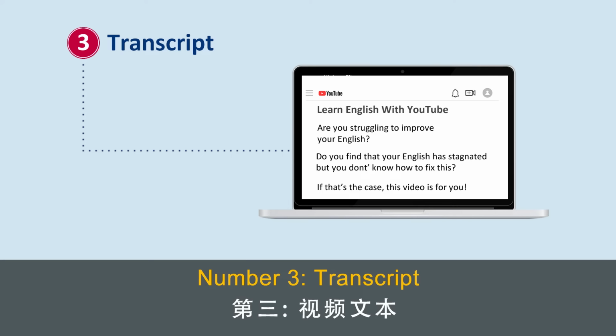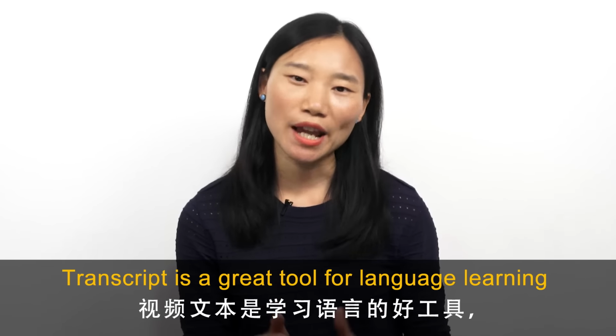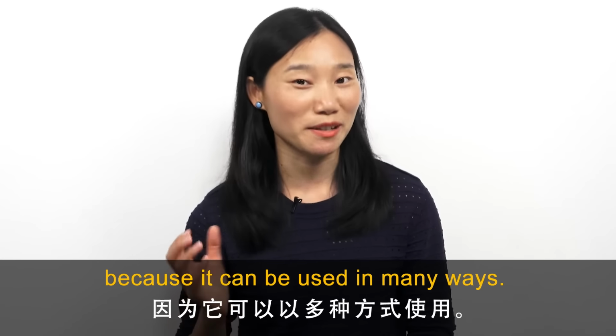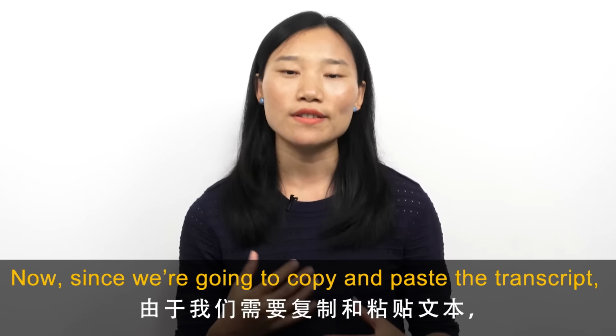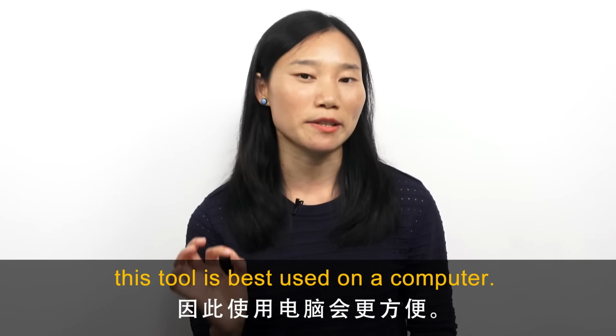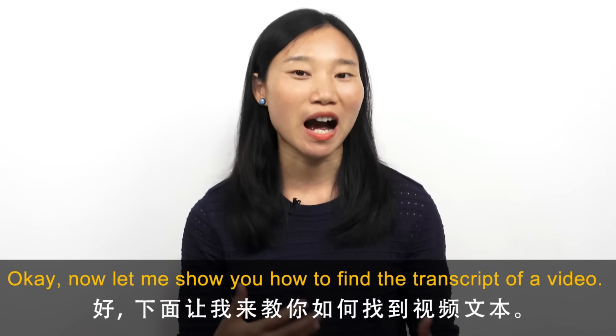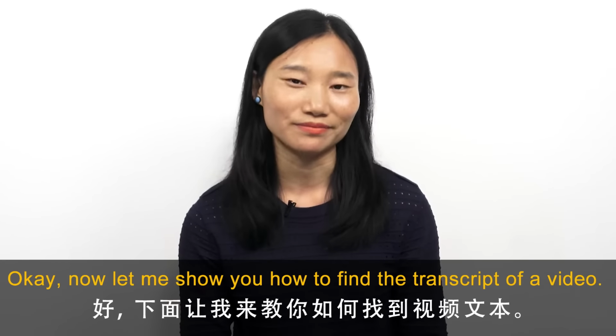Number 3, transcript. Transcript is a great tool for language learning because it can be used in many ways. Now, since we are going to copy and paste the transcript, this tool is best used on a computer. Okay, now let me show you how to find the transcript of a video.